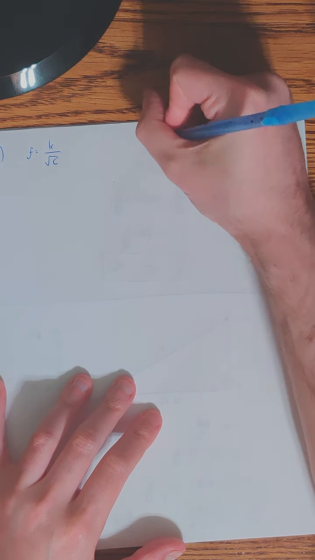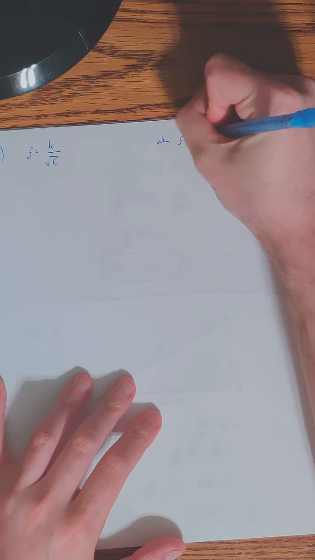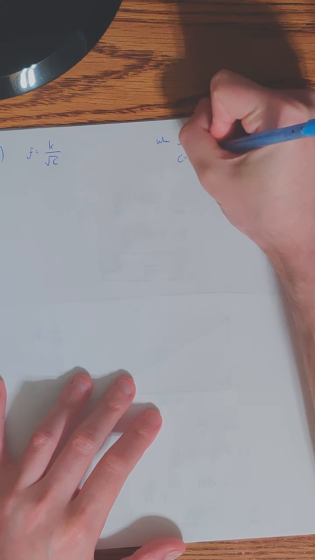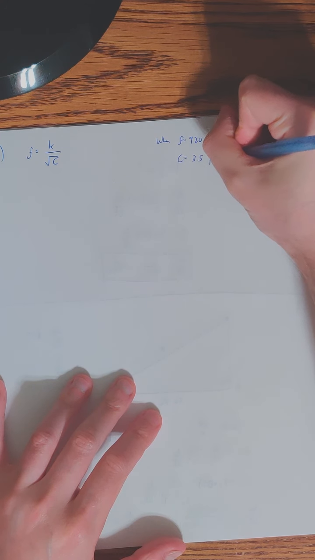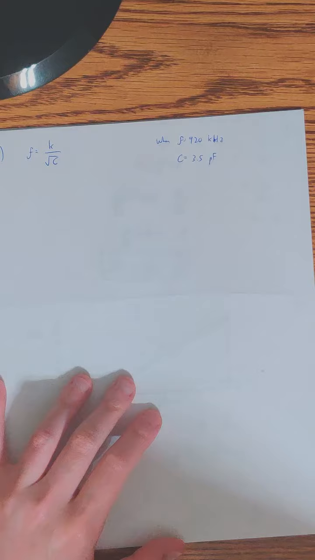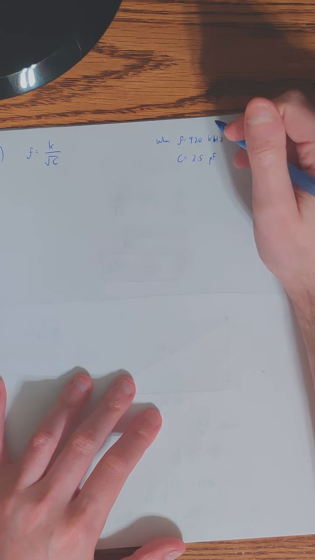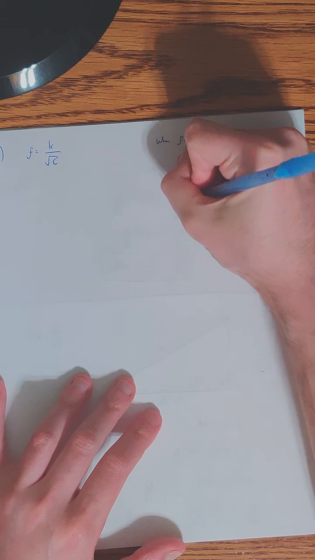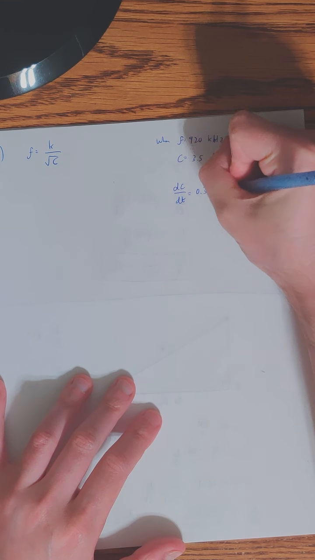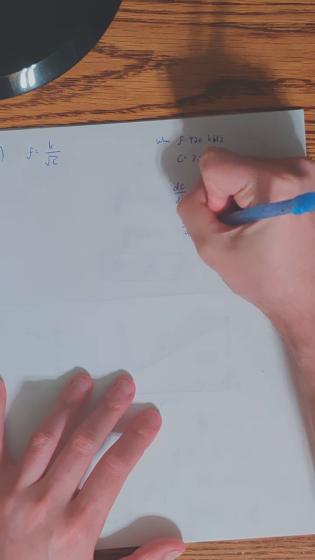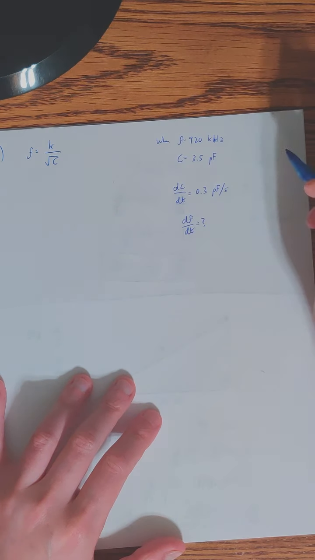We are told that when f equals 920 kilohertz, the capacitance is 3.5, I believe that's picofarads. I believe the capacitance is measured in picofarads, or in this case farads. Find how fast f is changing at this frequency, if dc dt equals 0.3 picofarads per second. We want to see how fast the frequency is changing. That's df dt. So we already have the relationship here.